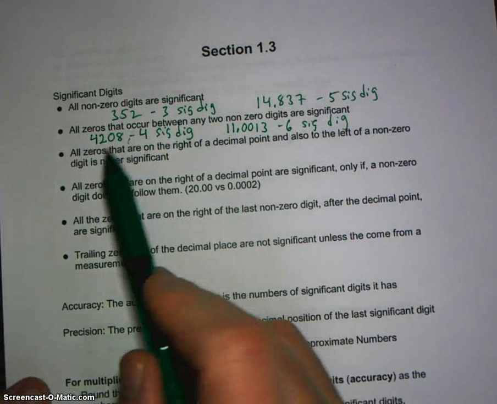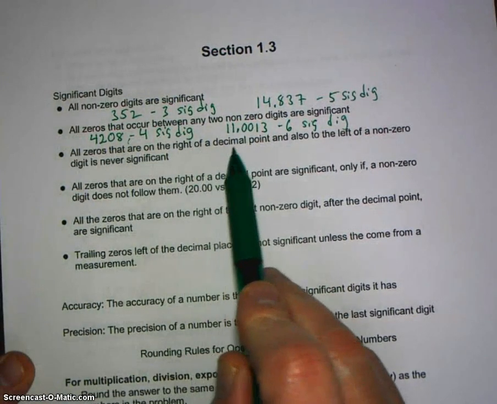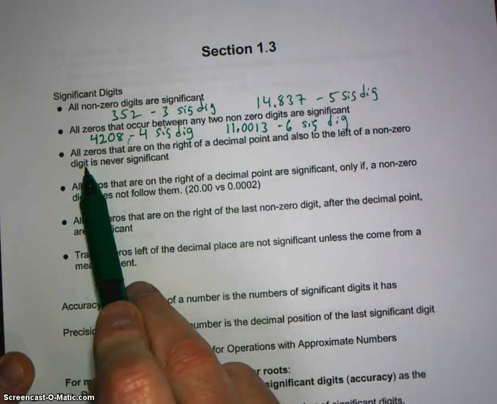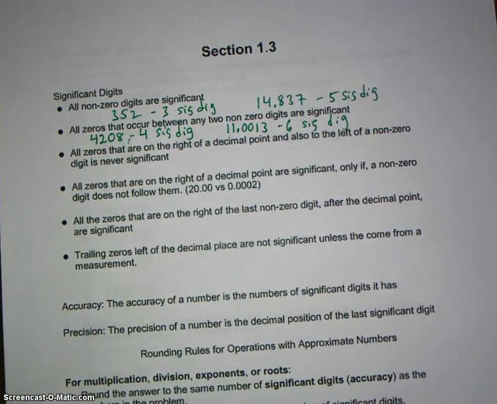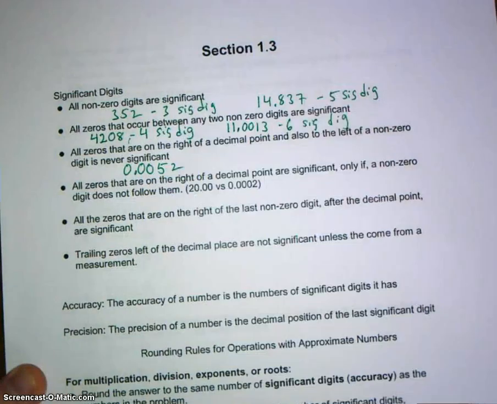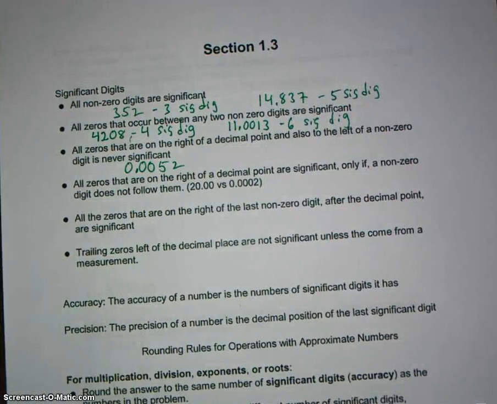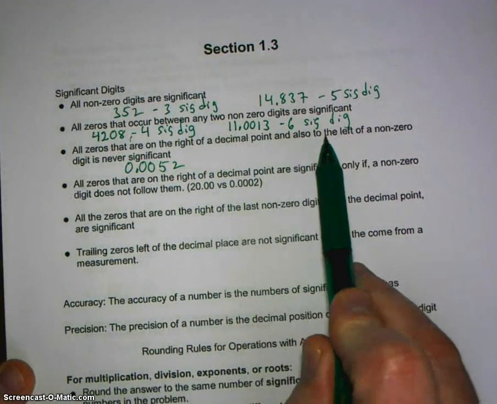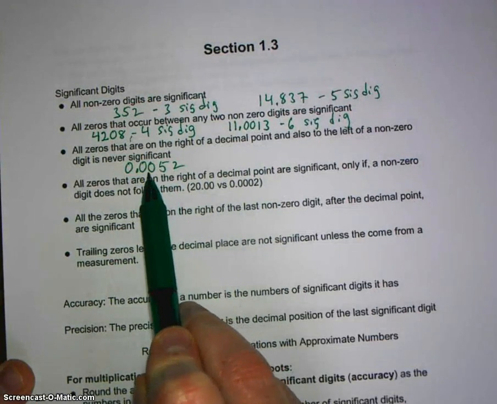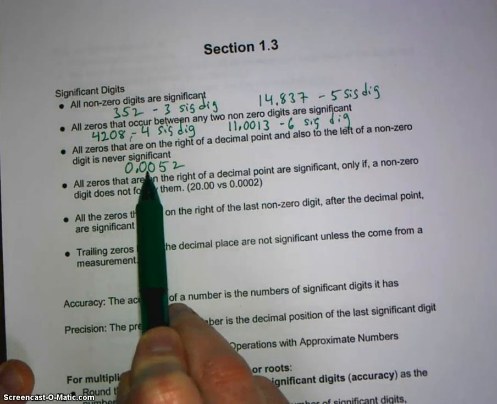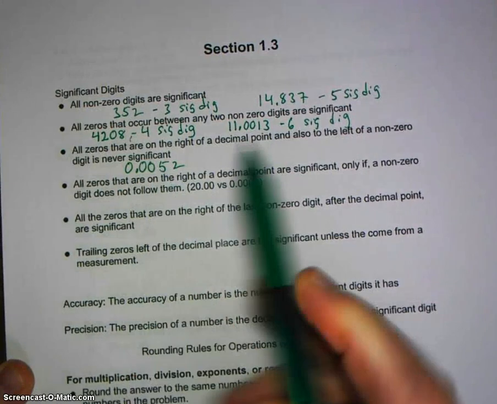All right. All zeros that are on the right of a decimal place and also to the left of a non-zero digit are never significant. All right, that sounds confusing. It's not. It's this. 0.0052. These zeros are on the right of a decimal place and also left of a non-zero digit. These don't count. So these two zeros are not significant. The only numbers that are significant are these two.